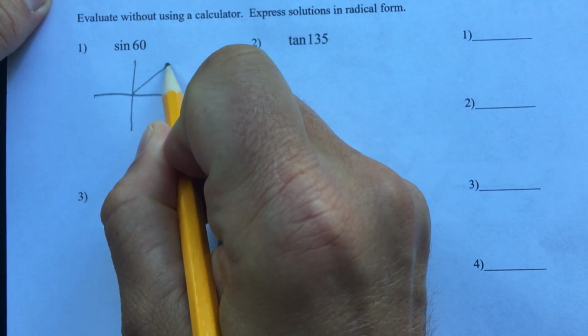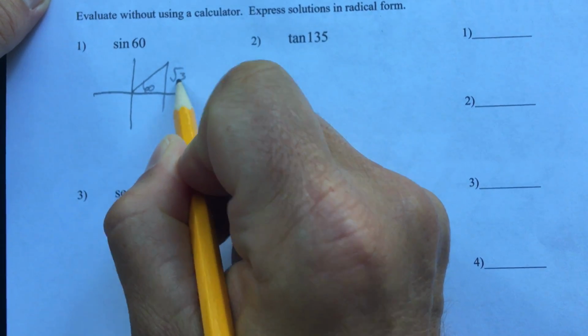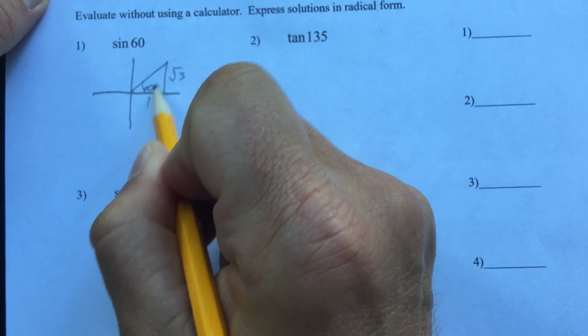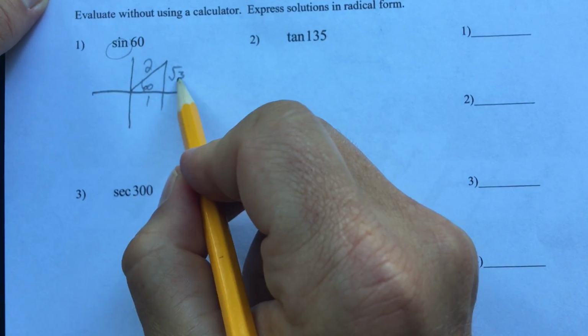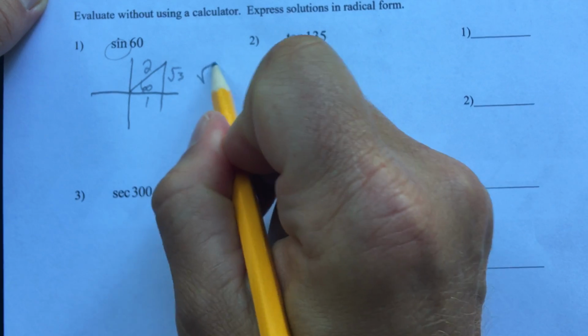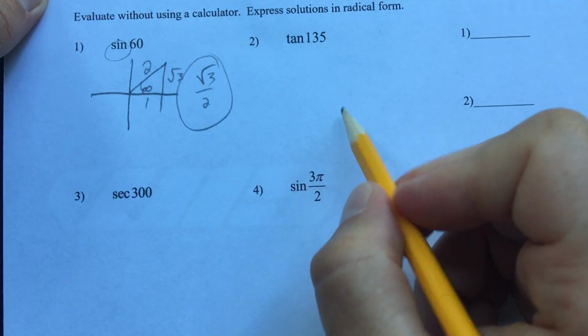So 60 degrees obviously is right there, and across from 60 in our reference triangle is square root of 3. 1 is across from 30, and 2 is the hypotenuse. Sine is opposite over hypotenuse, so we would have square root of 3 over 2. Again, that should have felt pretty comfortable, pretty easy.